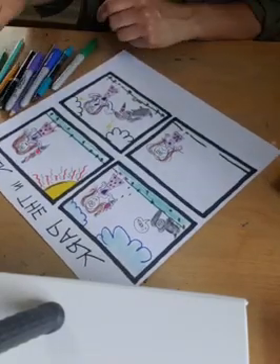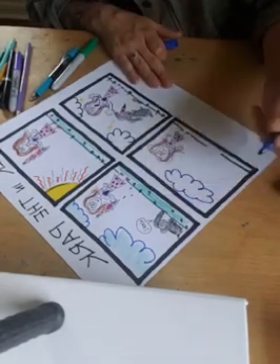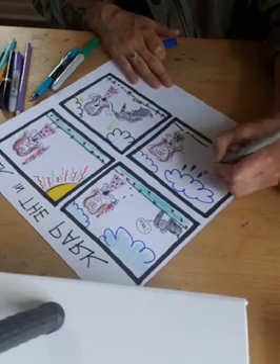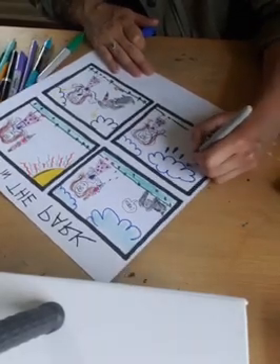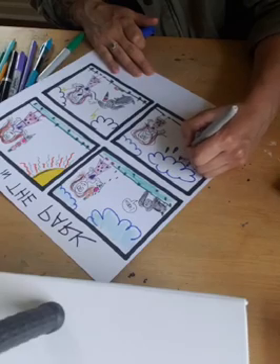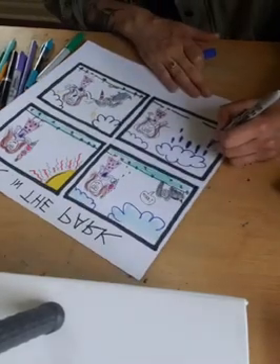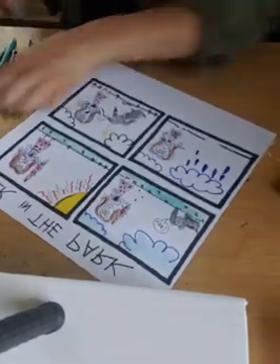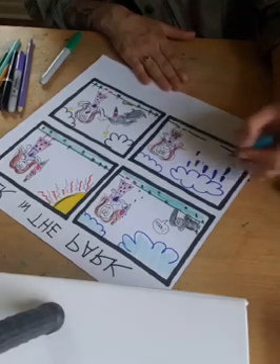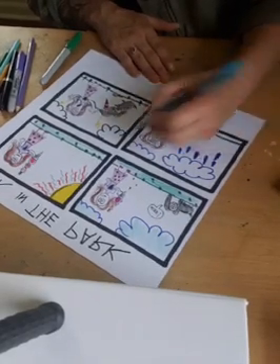Okay, so I know it's raining. Big old raindrops. Colors. Oh my goodness, that dog.